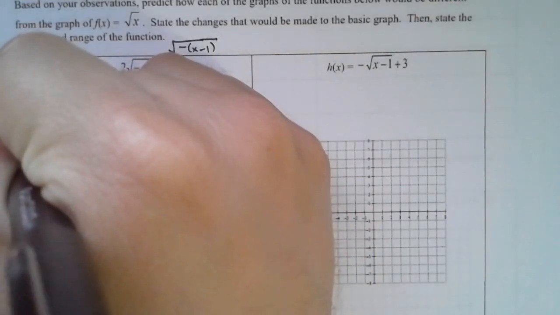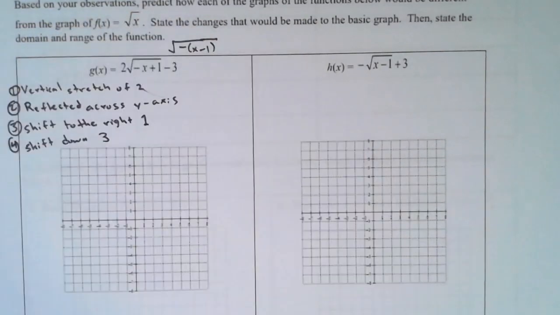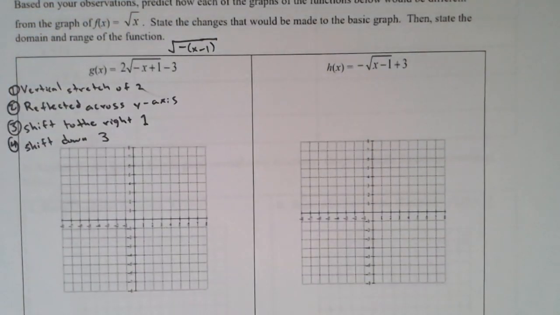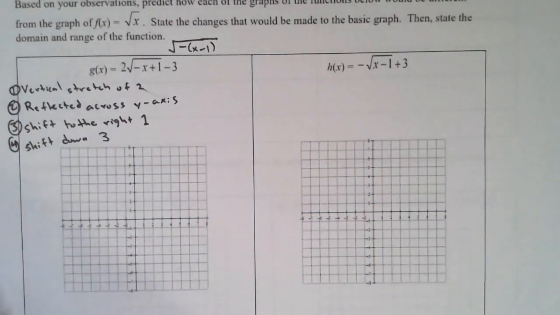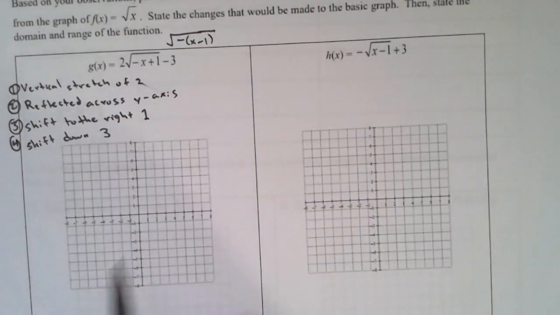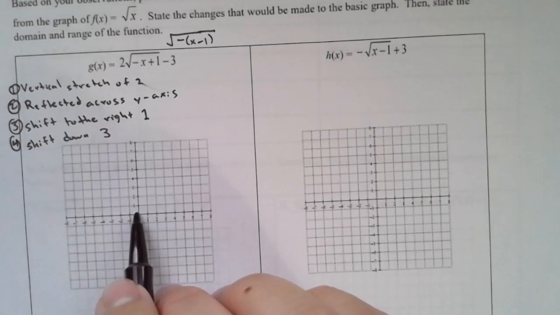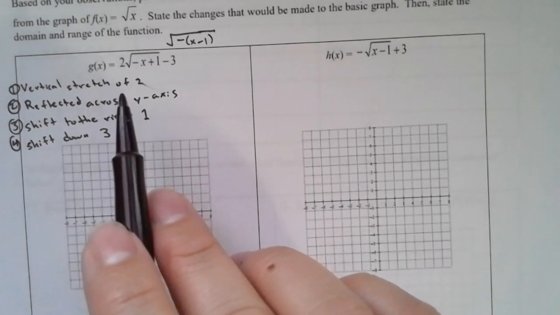So shift down 3. Okay, so taking these transformations here to the basic square root function, right? I would shift to the, like if I was starting at the origin, right, and I am, because let's see, am I starting at the origin?